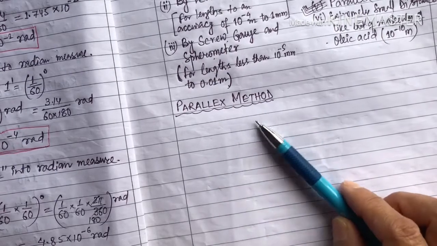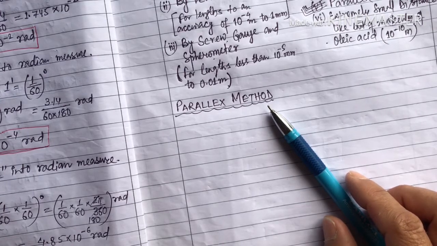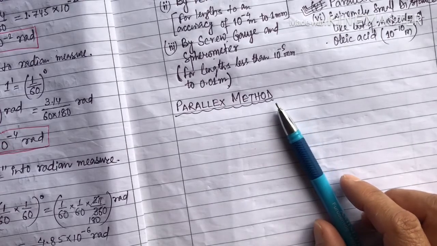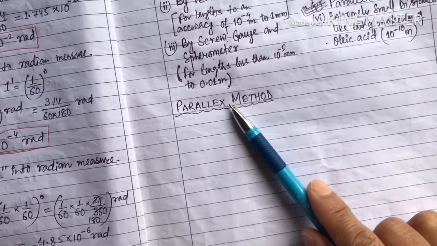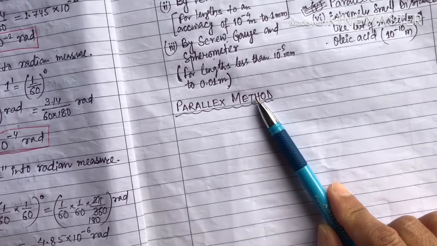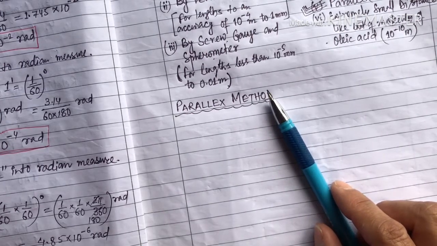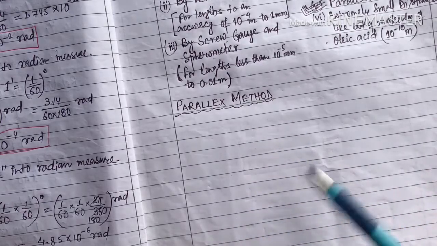As I told, this method can be applied to measure the distances of stellar objects which are within the range of less than 100 light years. This is a very, very important method. That's why it is very important for your examination as well. So this is the introduction about the parallax method. To understand this method, we must first know the meaning of the word parallax. Then only can we understand what this is all about.